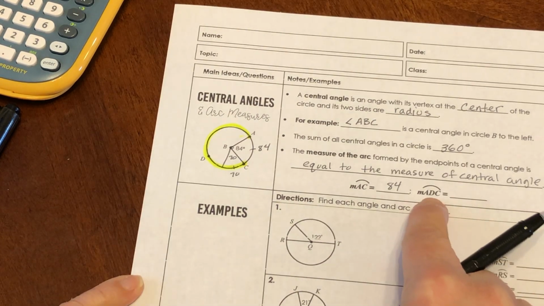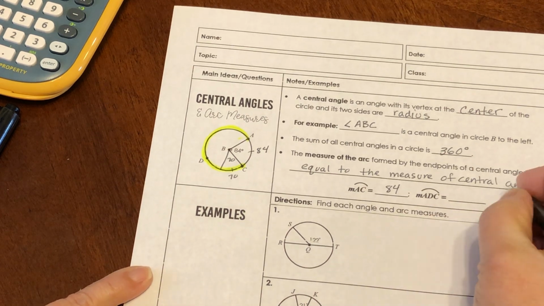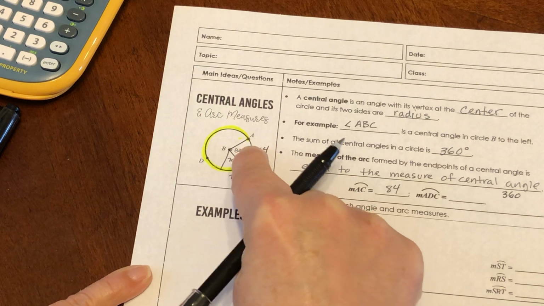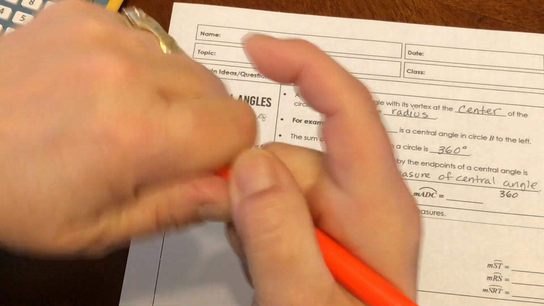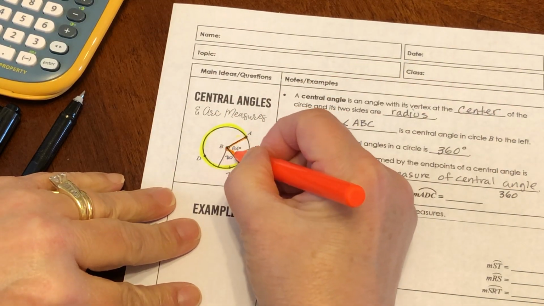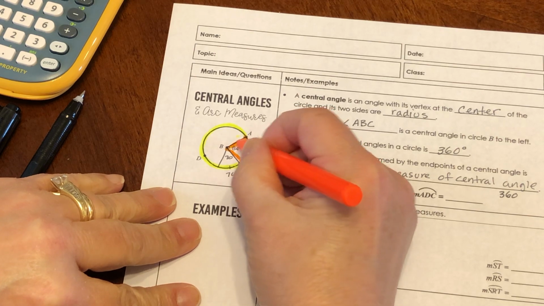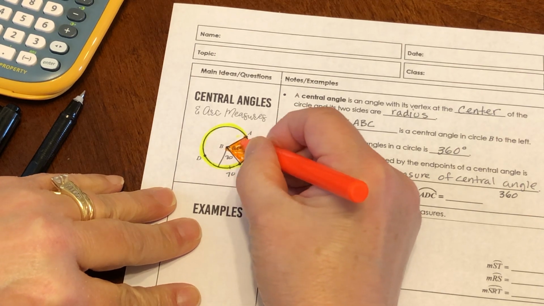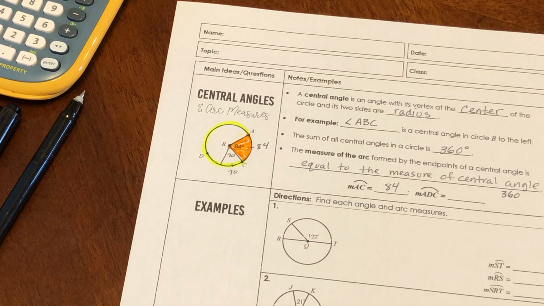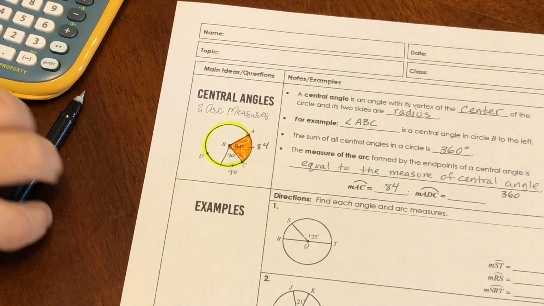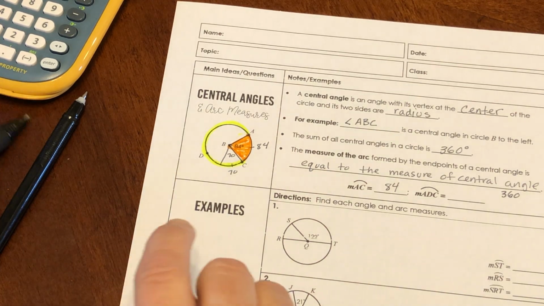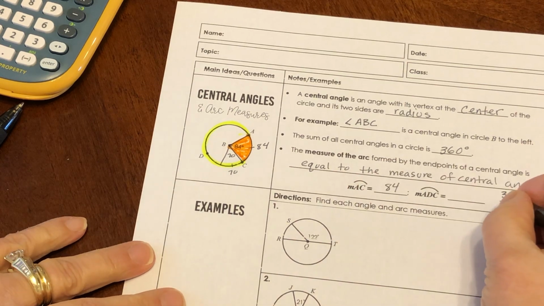Yep. The way I figure that out is, I know the whole circle is 360. I'm going to subtract this little part that I know, because I know this part right here. This wedge of the pizza is 84. So I'm going to take 360 and subtract 84 from that.